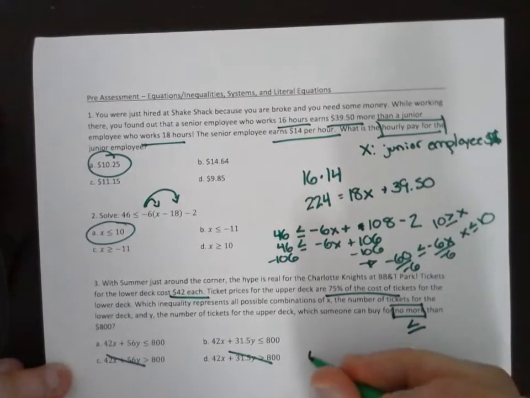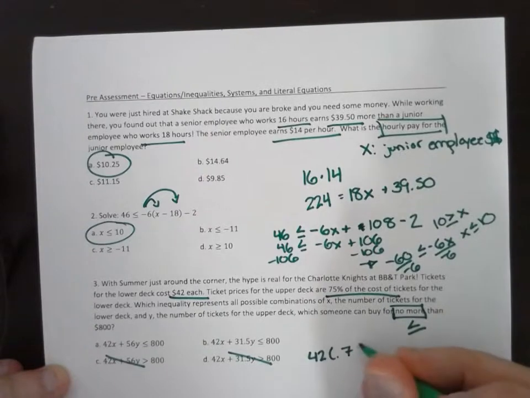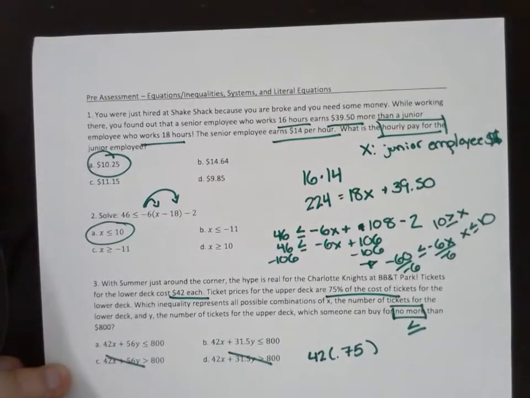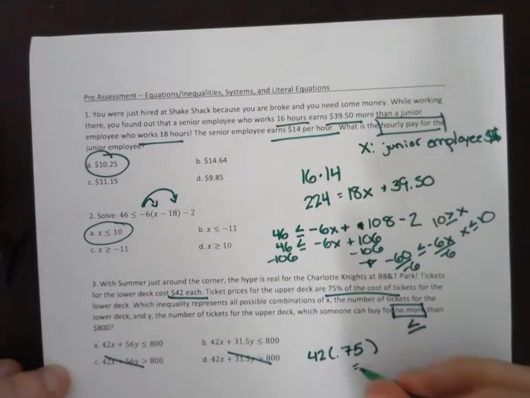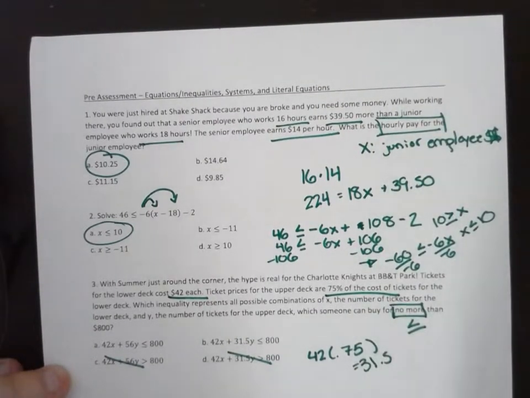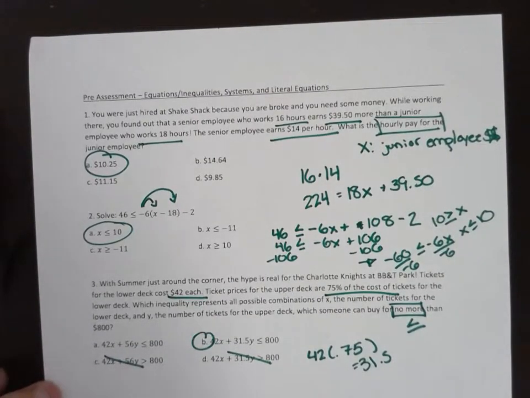But if we just find 75% of 42, you're going to see that we get $31.50. So the only other answer that could make sense is B. Again, 42x, where x is the lower deck tickets, and $31.50y, where y is the upper deck tickets, and again, no more than $800. Number 4, determine the solution of the equation.